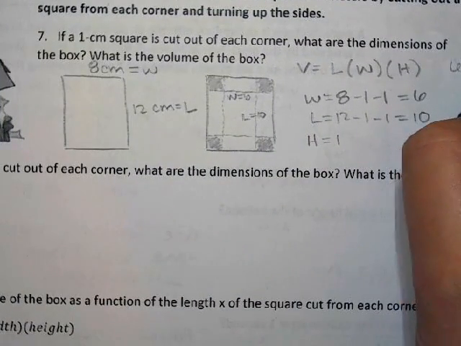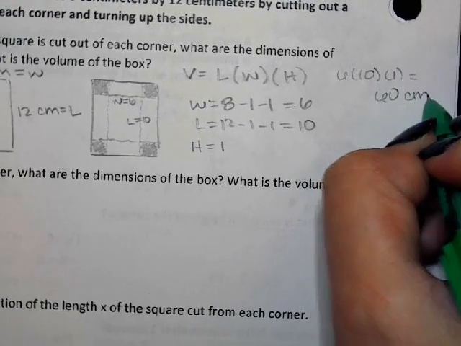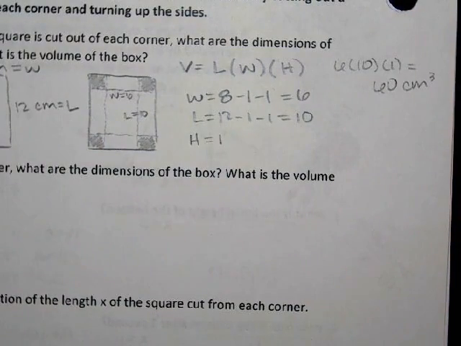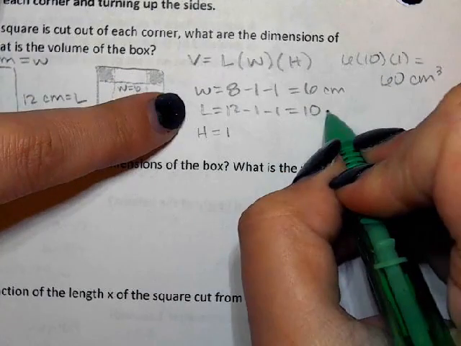So here are my dimensions. When they want dimensions, they want length, width, and height. So my dimensions are 6 by 10 by 1. My volume is 60 centimeters cubed. All right, that was a good time. Let's try it again.